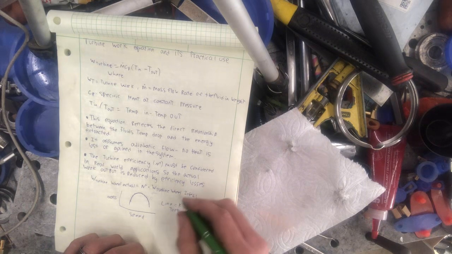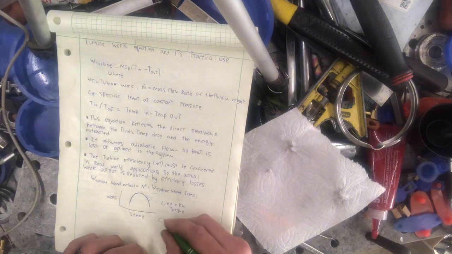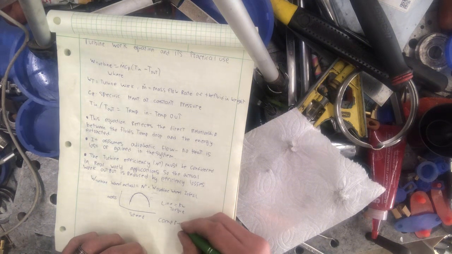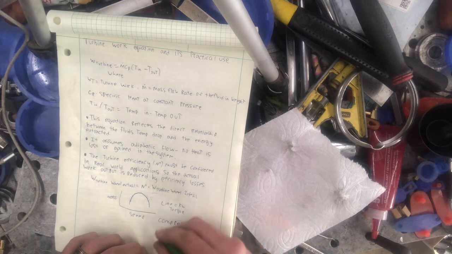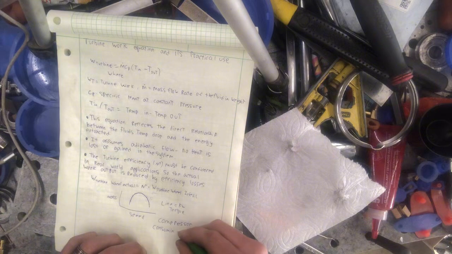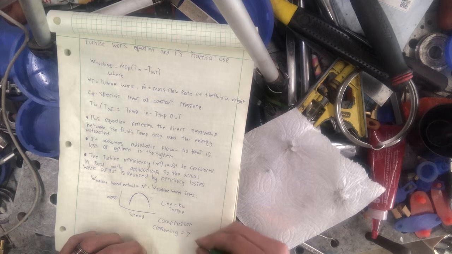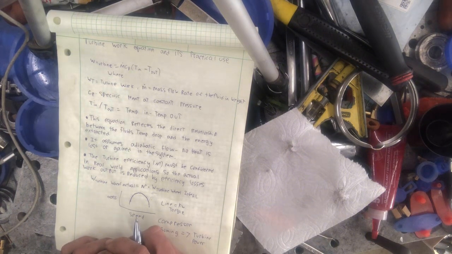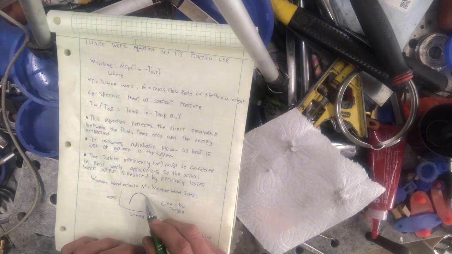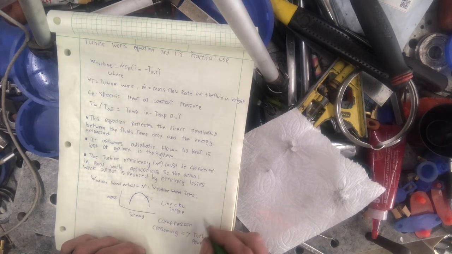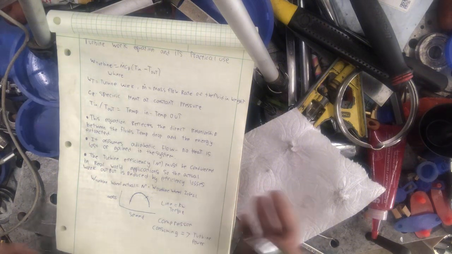That's because the compressor wheel is consuming equal to or more than turbine power. So that's what's happening, right? The power produced by a turbine versus power consumed by the compressor are at a wash.